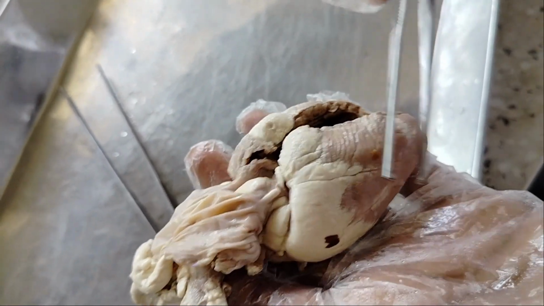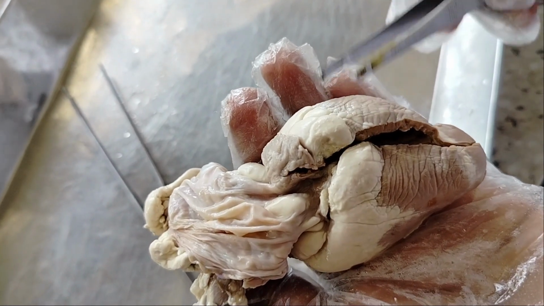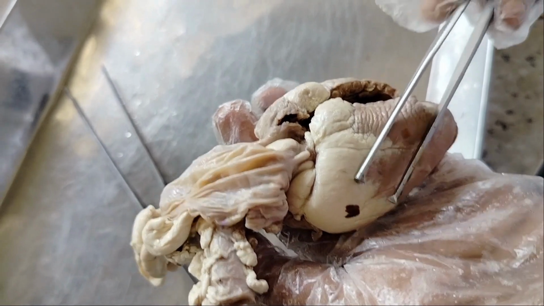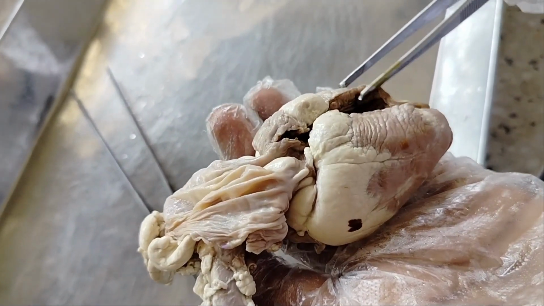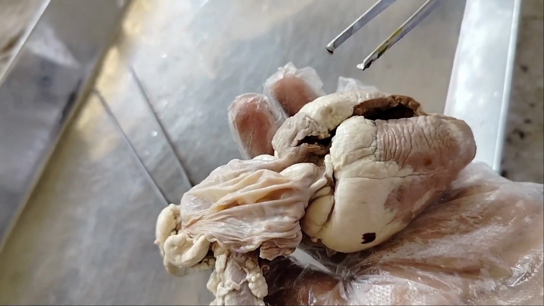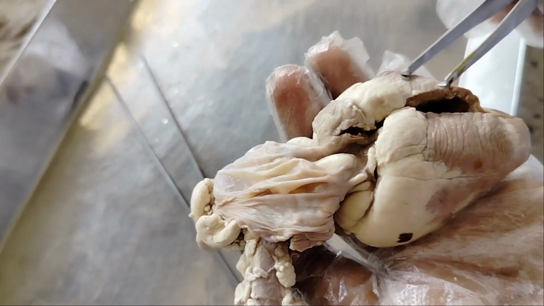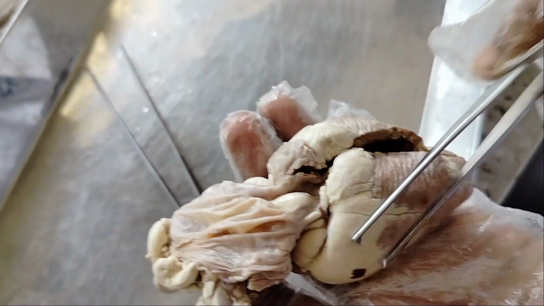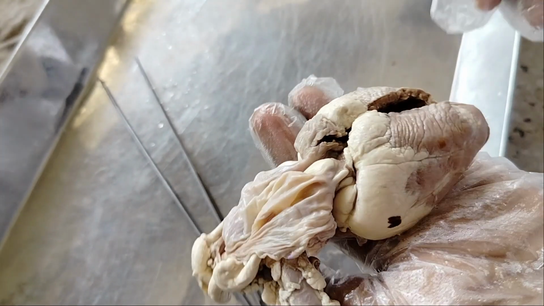This is the right ventricle, which is located here, and this is the left ventricle. I mentioned that the right ventricle is a little smaller than the left ventricle, because the left ventricle has a bigger space for pumping blood forcefully to different parts of the body and different tissues. That's why it contains more muscle and its space is also bigger.